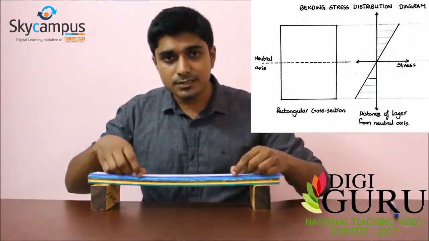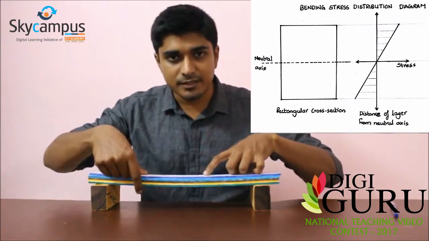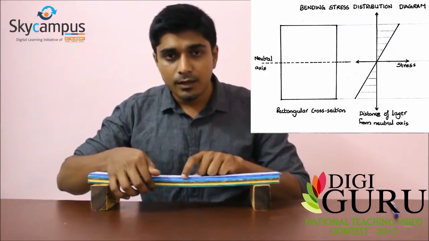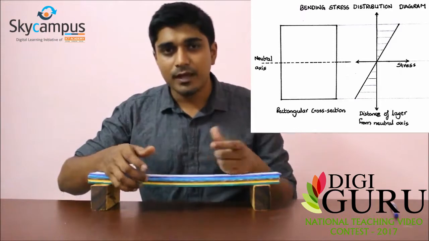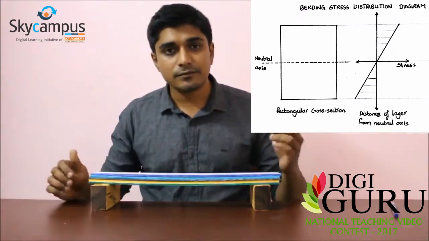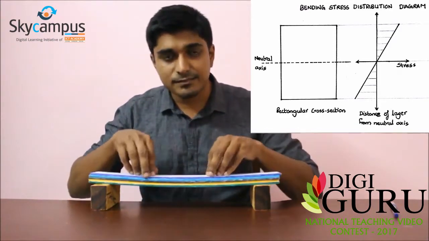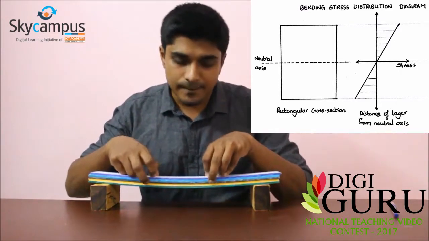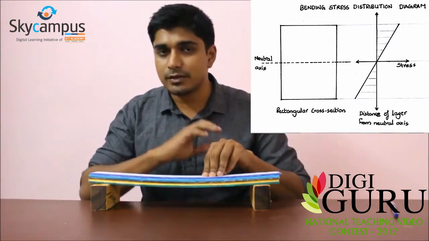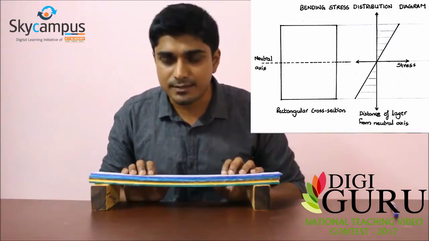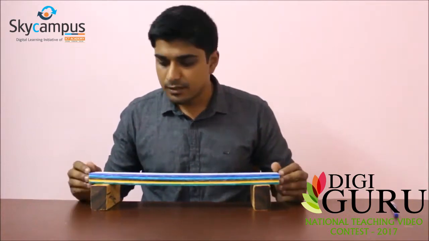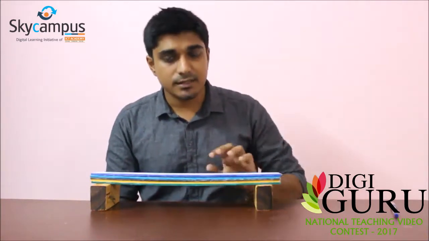As we move towards the neutral layer from either direction, from the top and from the bottom, the magnitude of strain decreases, and because of that, the magnitude of the direct stress also decreases as we move towards the neutral axis. And at the neutral axis, we do not have any strain, so we do not have any direct stress at the neutral axis. That is true for a beam of any cross section. So this is how the bending stress or the direct stress is developed in the beam.